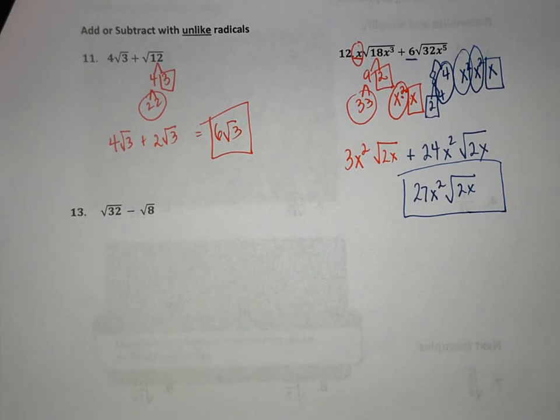Okay, 13, I'm going to give you 30 seconds to do it on your own. Can you show me your answers on your fingers? One number is the number in front, one number is the number under the root. There you go. Okay, that kind of works.